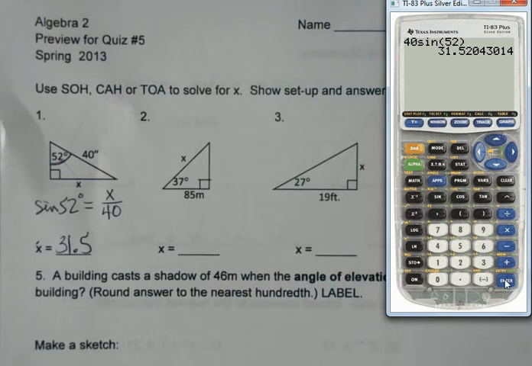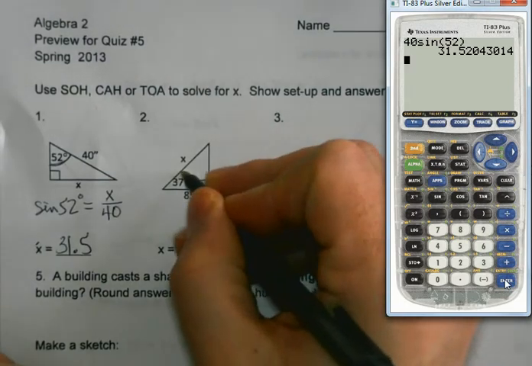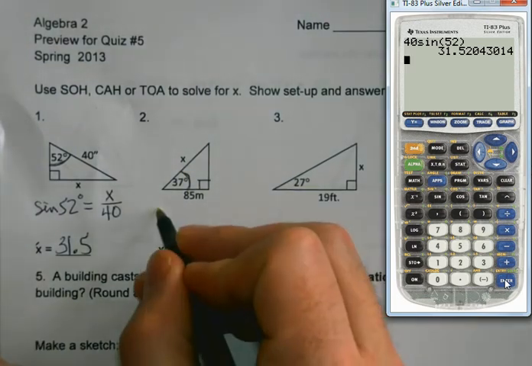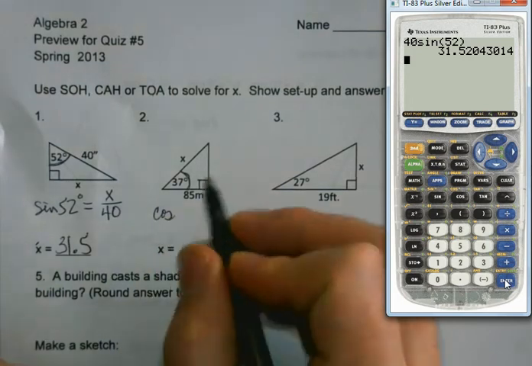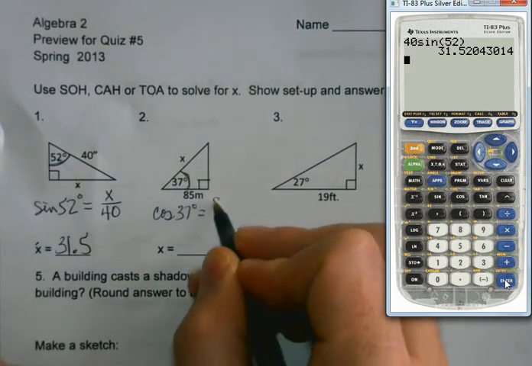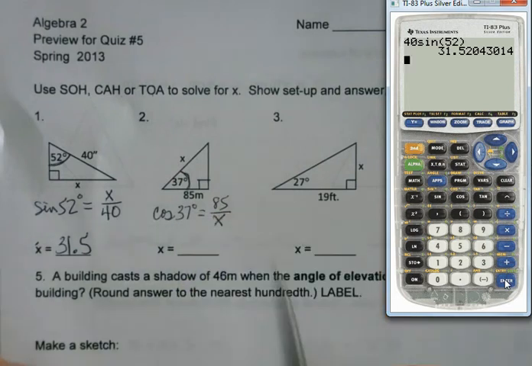So as we work our way across on these, that's going to be my setup. But number two gets a little more interesting. Okay, what sides do we have to work with in number two? Adjacent and hypotenuse. So which, cosine? Here's something some of you are going to have to be careful of. This one doesn't set up quite the same way as number one because the number isn't in the denominator.